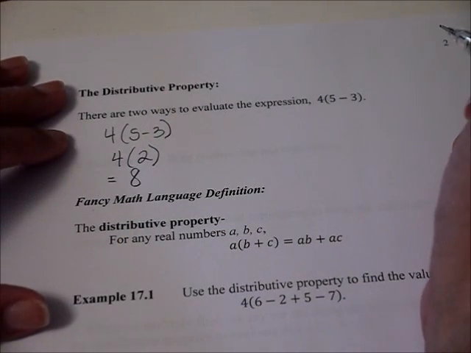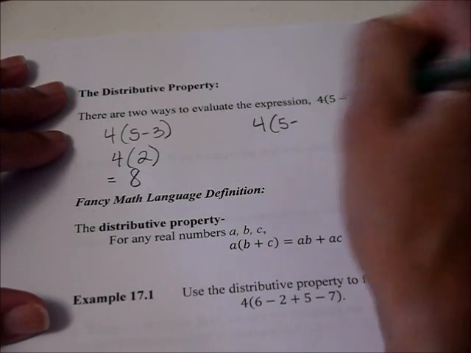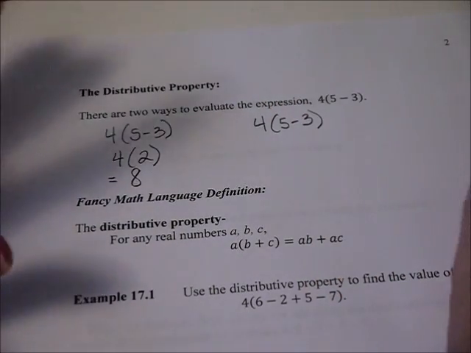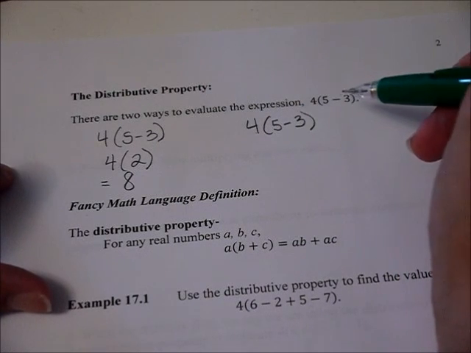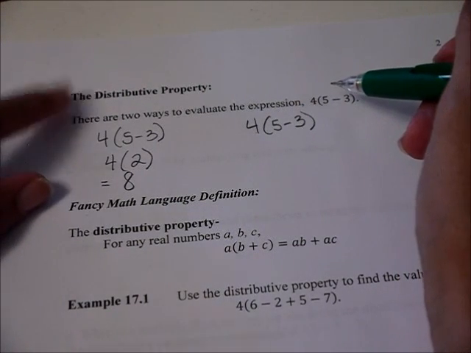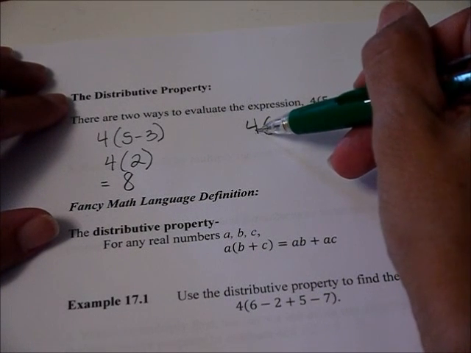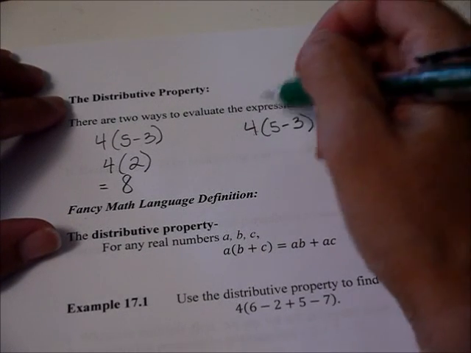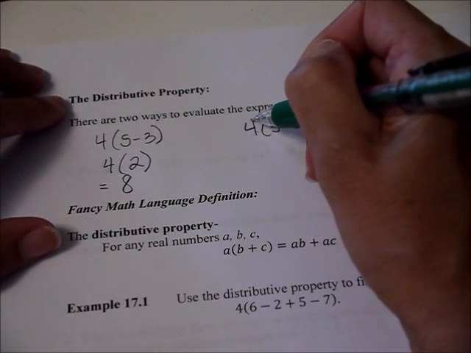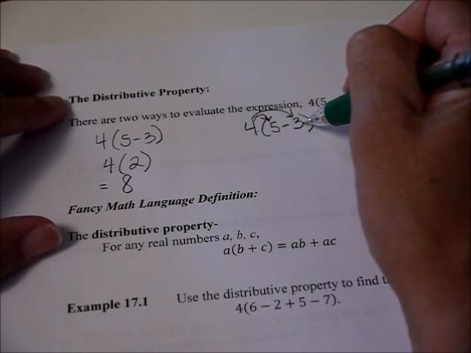And you might be thinking, what's another way? I thought we were supposed to do the parentheses first. Well, we are, but when you have a number outside of a parenthesis, there's a trick. Well, not necessarily a trick. It's called the distributive property, because we can spread out this 4 to everybody, which means we take the 4 and we can multiply it by 5 and -3.